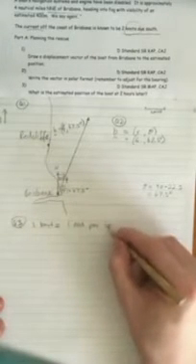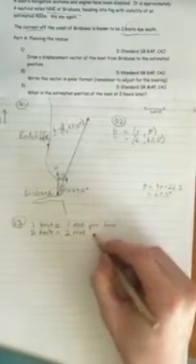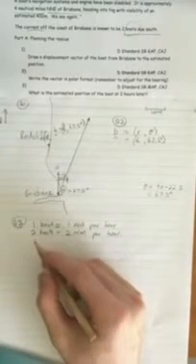So 1 knot is just another way of saying 1 nautical mile per hour. Just in the same way that we might say that 1 kilometre an hour is 1 kilometre per 1 hour, 1 knot is 1 nautical mile per hour. So now that we know this, we can see that if it's 2 knots due south, 2 knots equals 2 nautical miles per hour. So within each hour, the boat will drift 2 nautical miles.